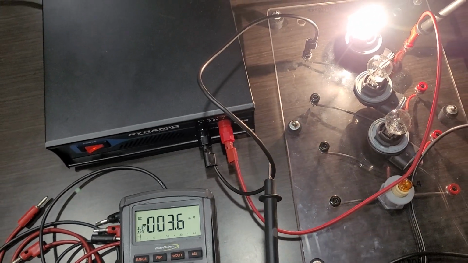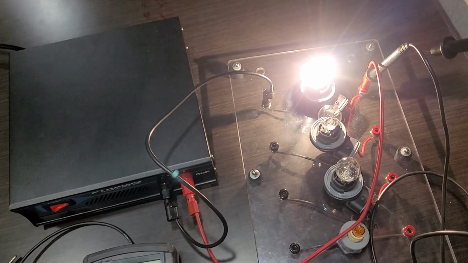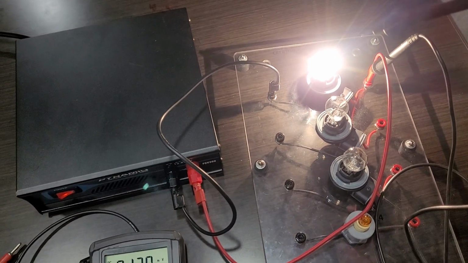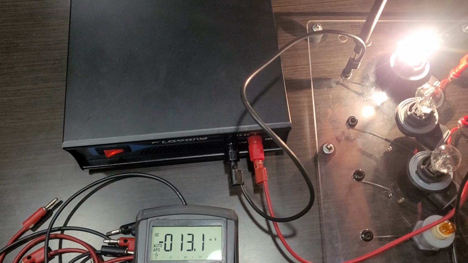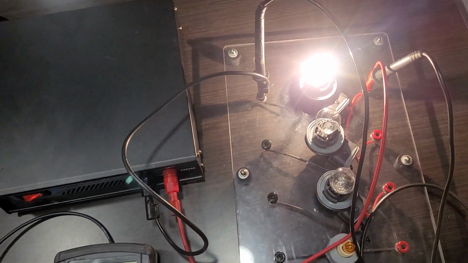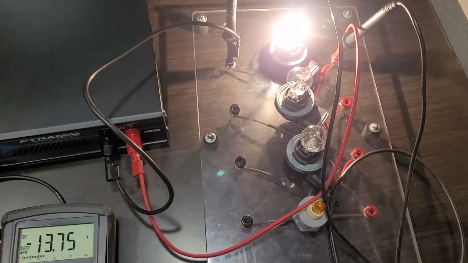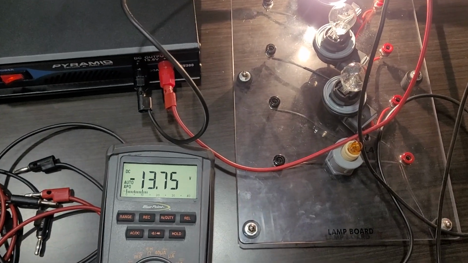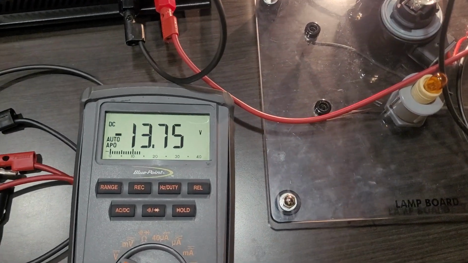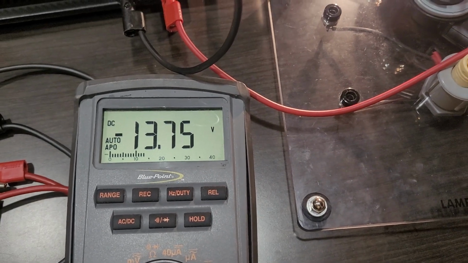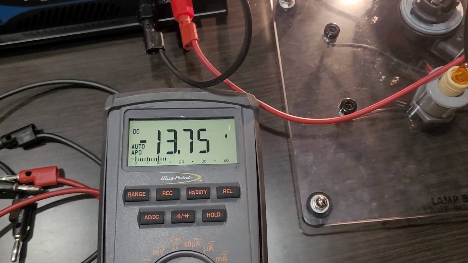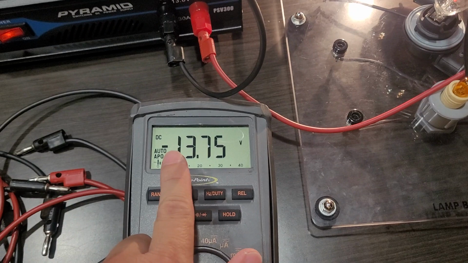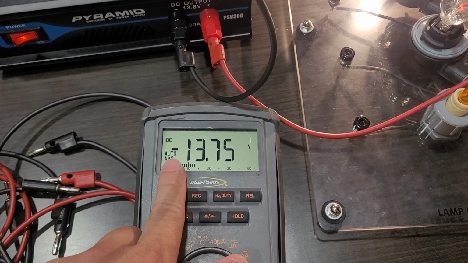So I'm going to move it now. I'm going to leave one wire in the positive side of the light bulb where the power is going in. I'm going to go to the ground side of the light bulb here. And it should read full voltage. And if I scoot this DMM over here, you can see it's reading 13.75 volts. Okay, not millivolts anymore. Now, what's different now is that's actually a negative reading.